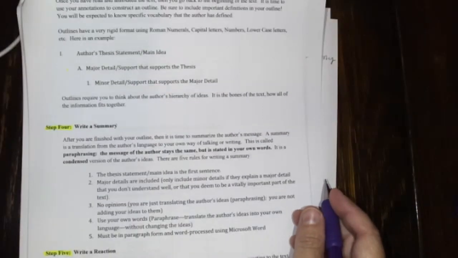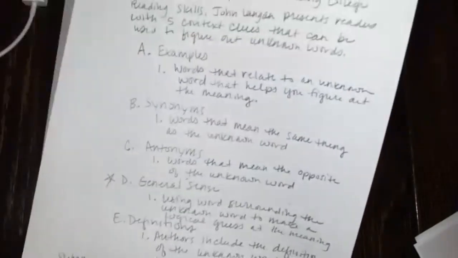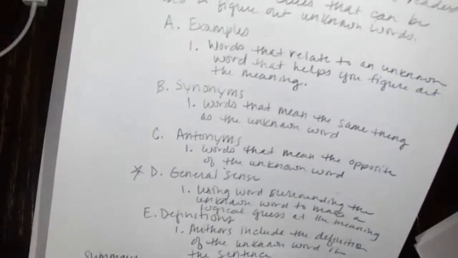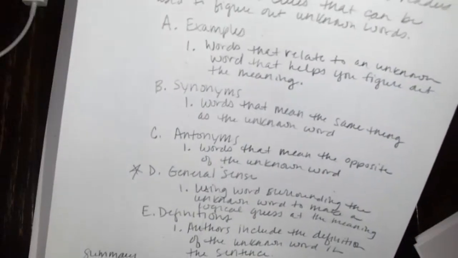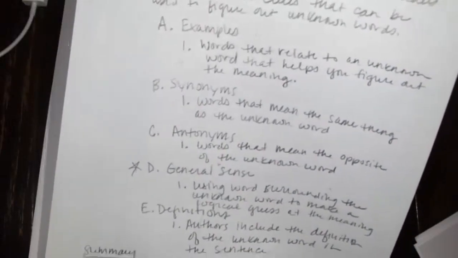I'm not going to write a summary with you today. I'm just not, because we've been on this video for long enough, and I will go over that later. So I think that the outline gives you a little bit of knowledge of how to do your summary, because this gives you all the information for your summary. All of it is right here.